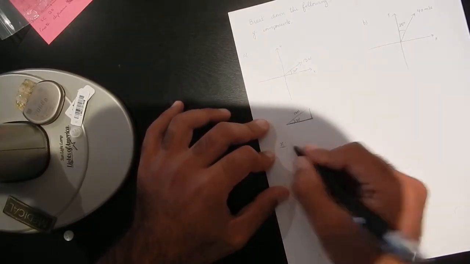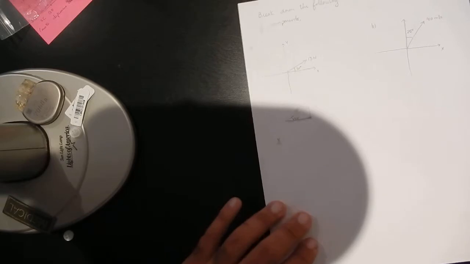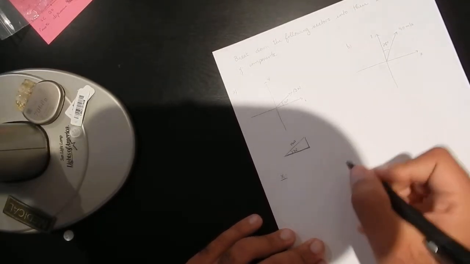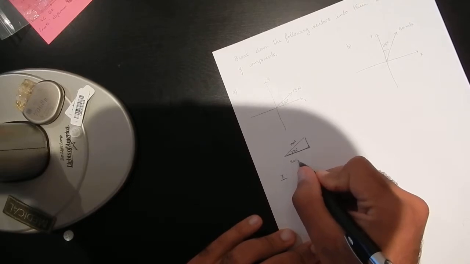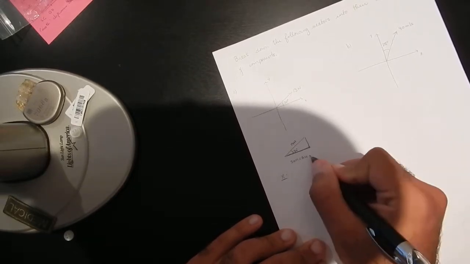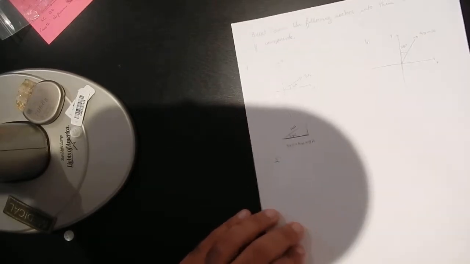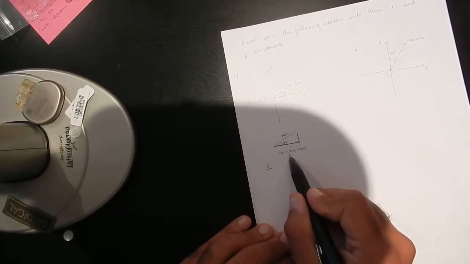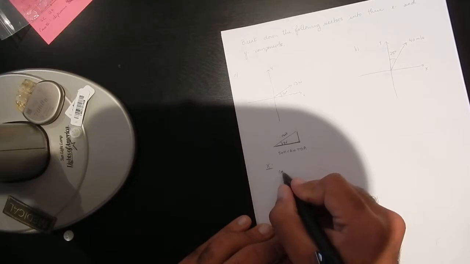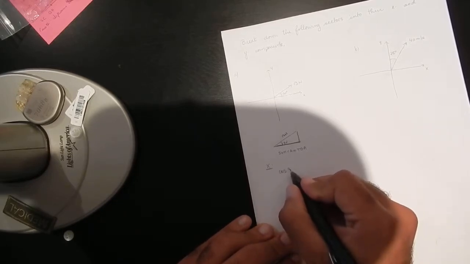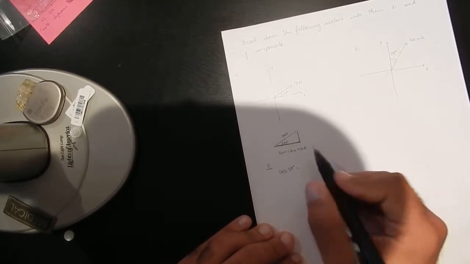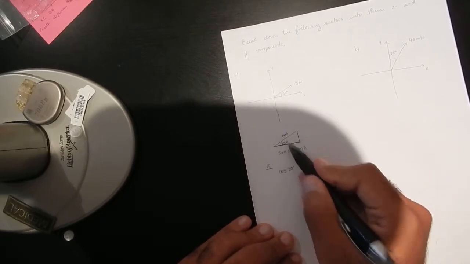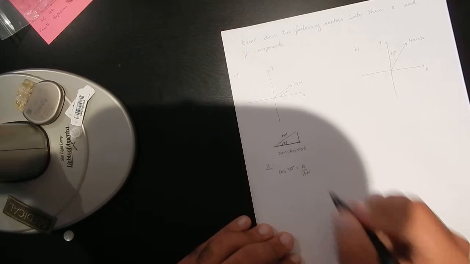So for the x component, I'm just going to separate them out. We know that because of SOHCAHTOA, and I'll write that down here, SOHCAHTOA. We know because of SOHCAHTOA that if we want to find the adjacent, we have to use cosine. So the cosine of 30 degrees is equal to the adjacent over the hypotenuse, which in this case is 13 newtons.